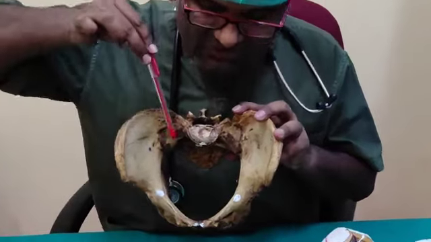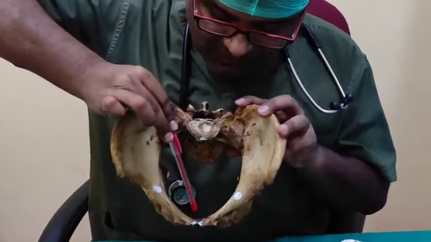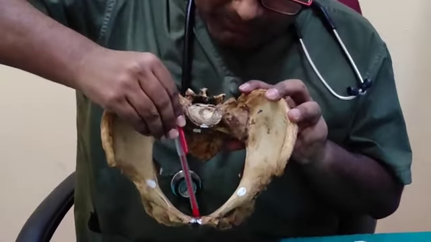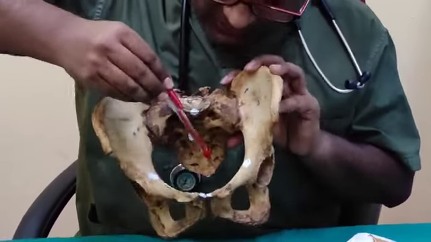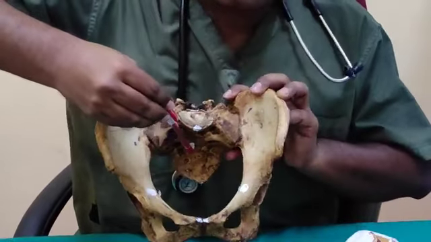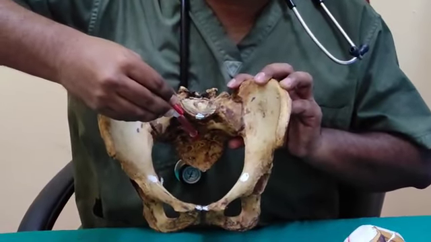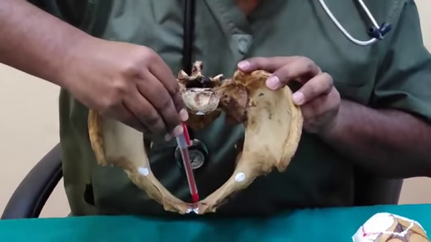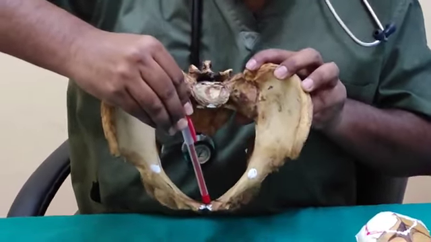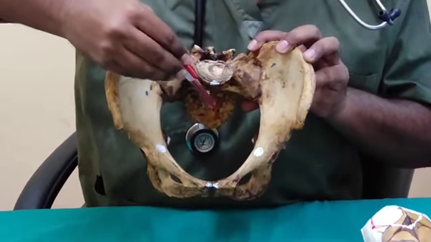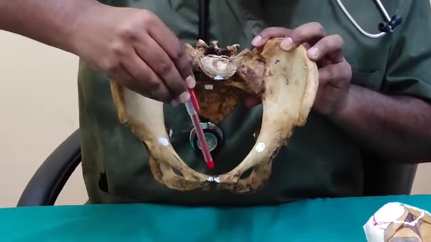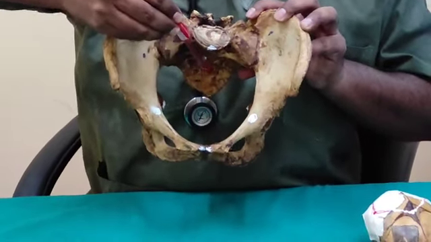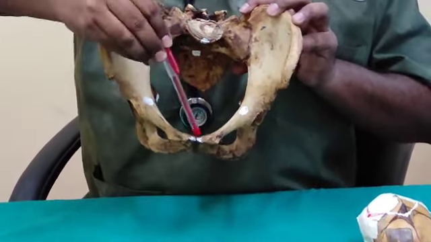This plane passes from the midpoint of the posterior border of the pubic symphysis to the junction of S2, S3 sacral vertebrae. You can see that red marking. So this is the plane of greatest pelvic dimension, and this is a single plane.